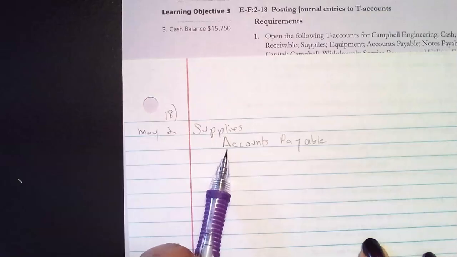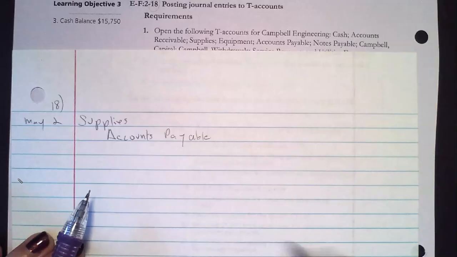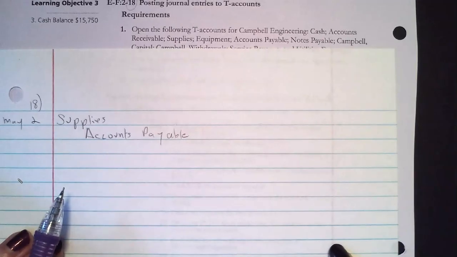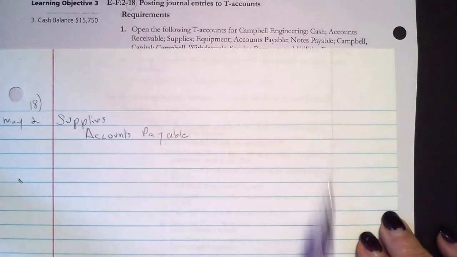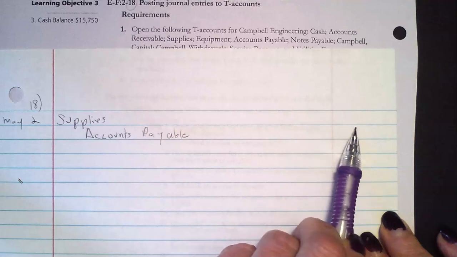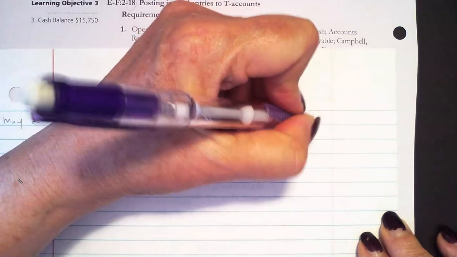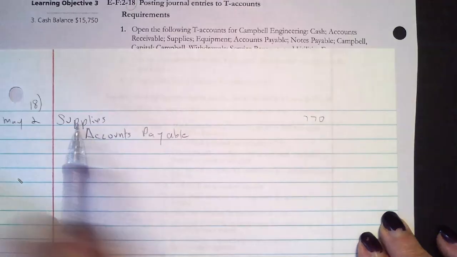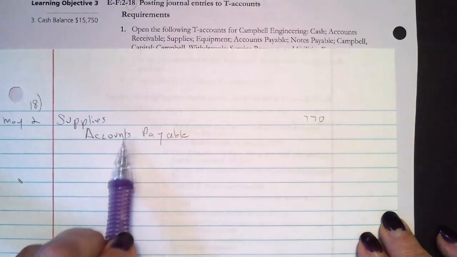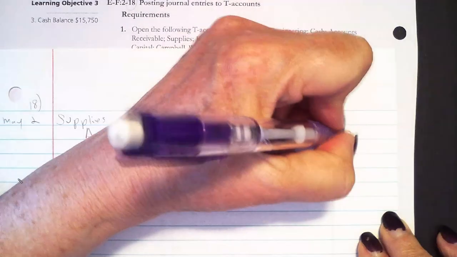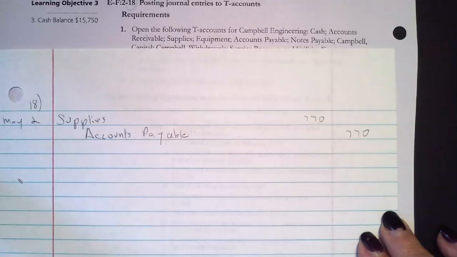Perfect. Now, way over on the right hand side, I can kind of see the margin line from the other side of the page. I'm going to use that as a divider between my debit and credit column for the amounts. It was $770. So here's my debit to supplies, and I have a credit to the accounts payable, $770.